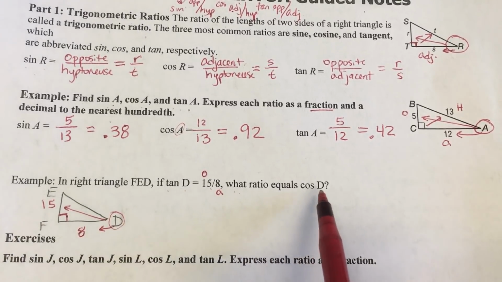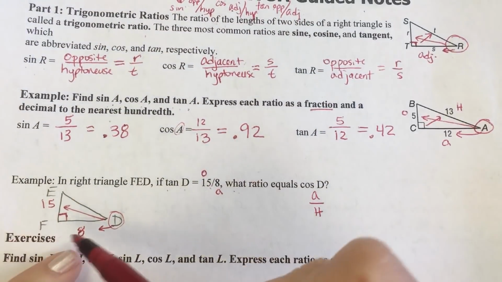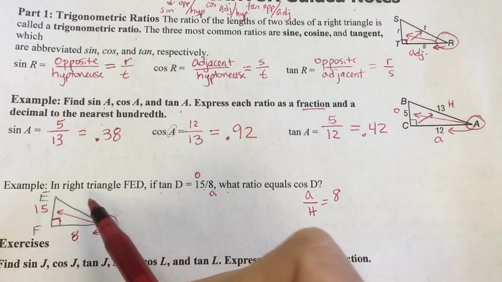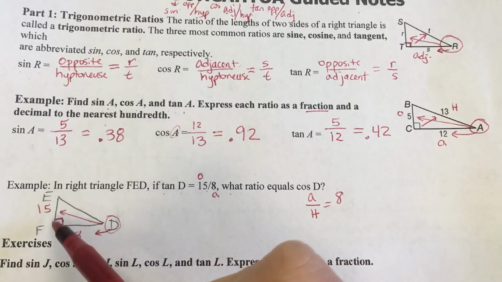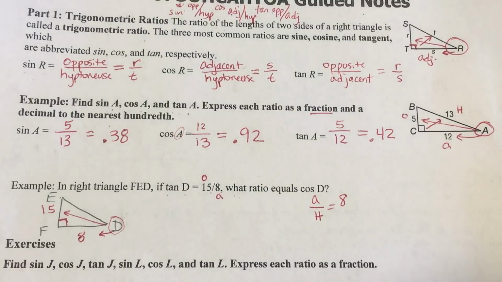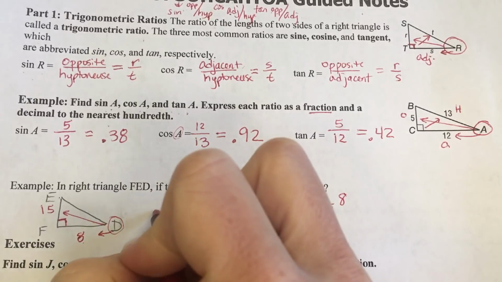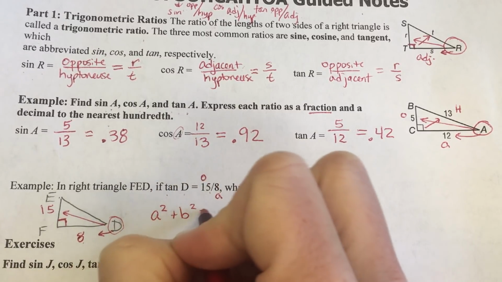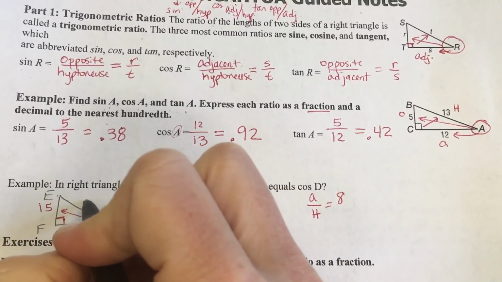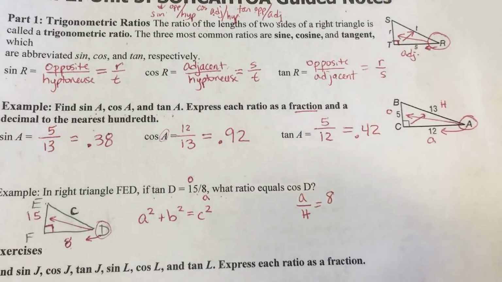What ratio equals cosine D? Well, cosine is adjacent over hypotenuse. So we know the adjacent is 8, but we don't know the hypotenuse. So in a right triangle, how can you find the diagonal? How can you find the hypotenuse? You can do the Pythagorean theorem. So a squared plus b squared equals c squared. Your diagonal is always your c. It's your hypotenuse. So c and hypotenuse are the same thing.